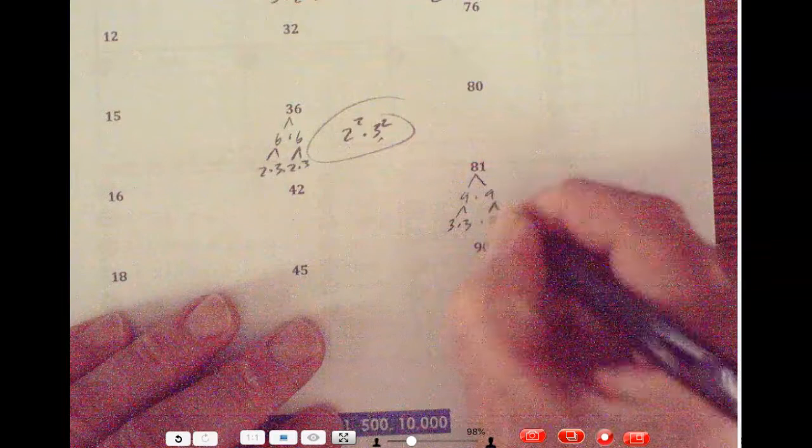81's kind of fun. I can break 81 down into 9 times 9, right? I'm going to break 9 times 9 down into 3 times 3 times 3 times 3. This is 3 to the fourth when I gather them up.